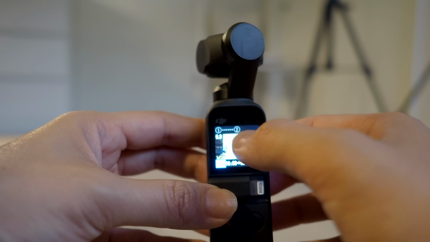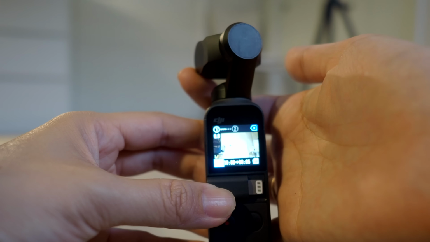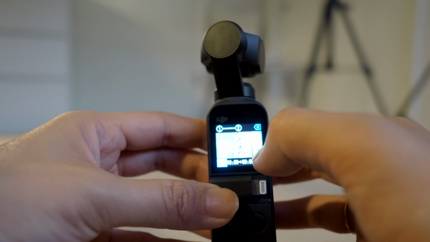But motion lapses are also stationary, but the camera would pan from point A to B. So you can set those points on the Osmo Pocket really easily. You just need to tap on the screen and just let it run. It does have similar settings of intervals and duration like the time-lapse mode, but it doesn't have the infinity mode since it has to calculate the speed of the camera moving from point A to B.